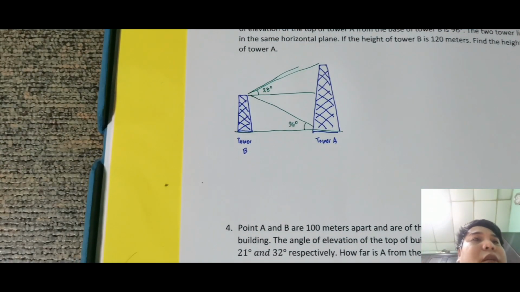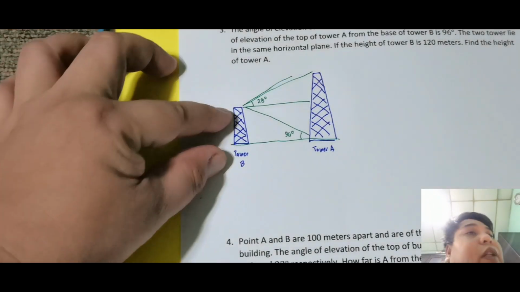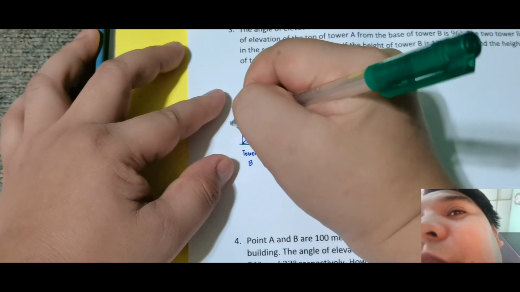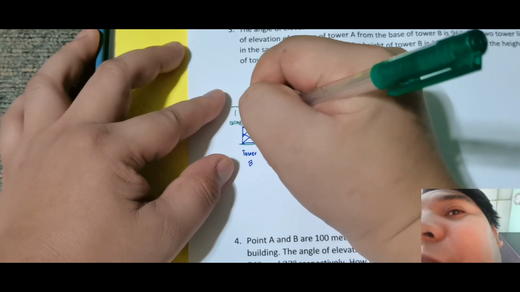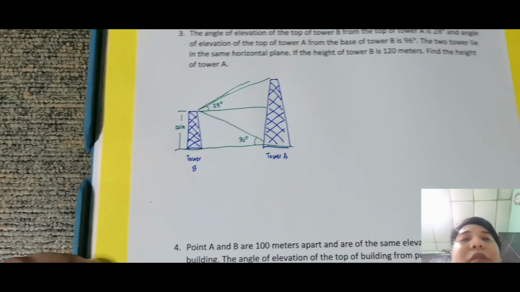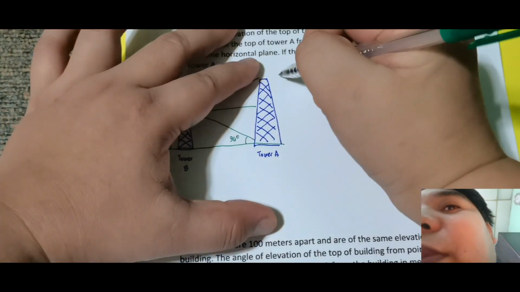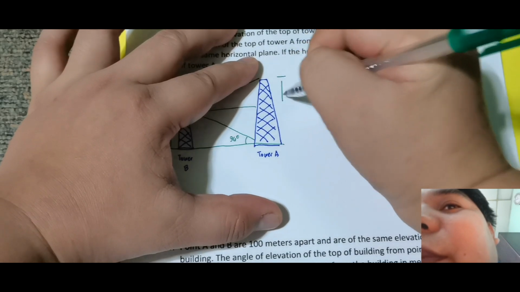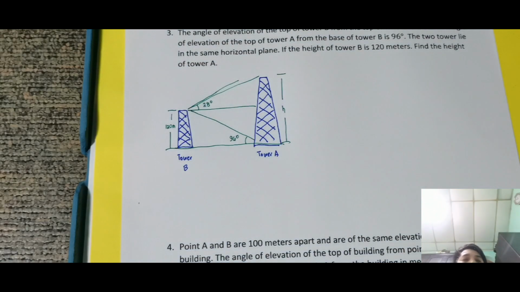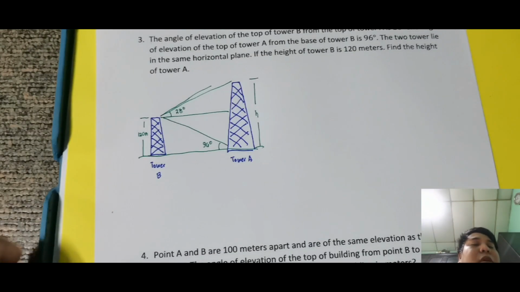Okay, ngayon, ang hinahanap natin, if the height of tower B is 120, so ito ay 120 meters. Okay, so ang tanong, find the height of tower A. So mismong tanong sa atin, find the height nung tower A. Okay, so ngayon, kung napapansin mo, ano yung height of tower A natin?